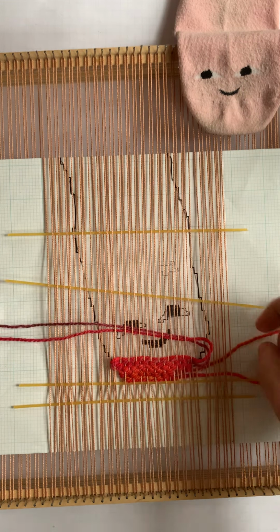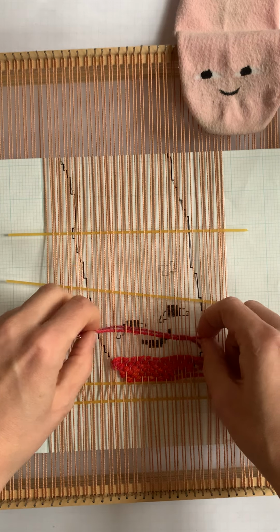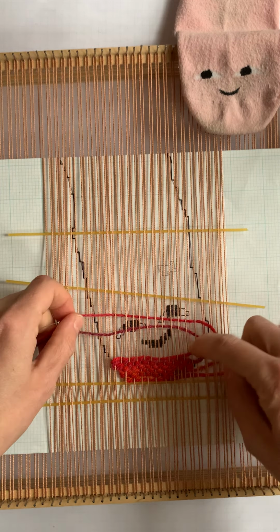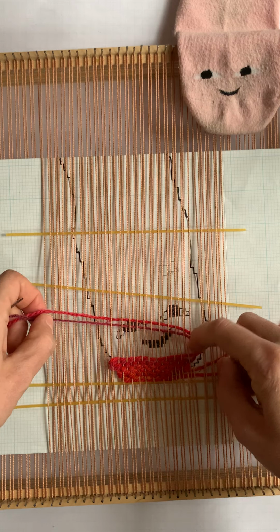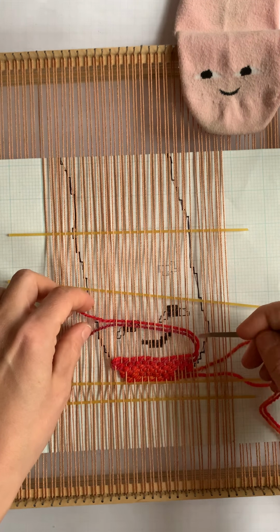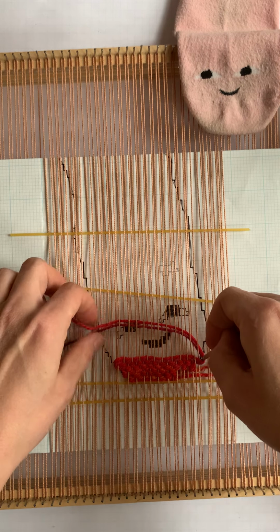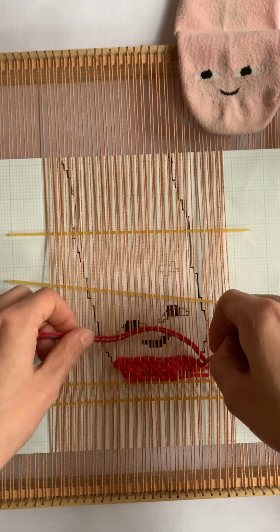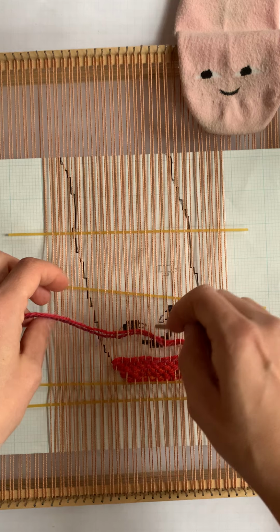And again, you see I'm taking the time to untwist my yarns to lay them in really smoothly and make that nice edge. And I make the arc, and I beat the arc down.